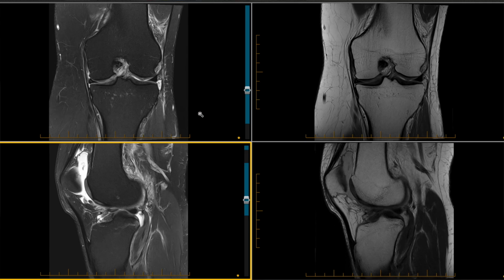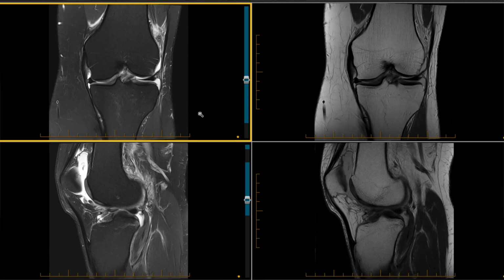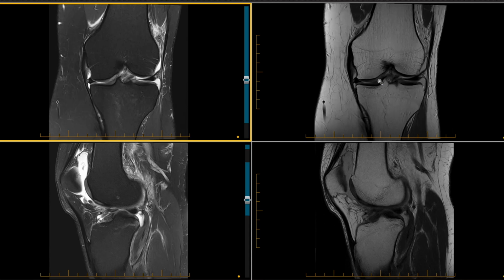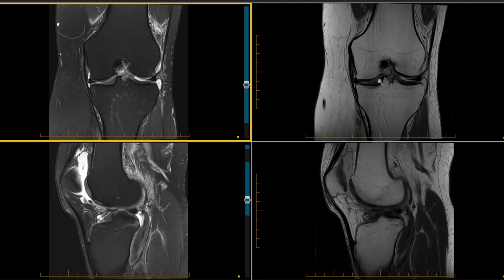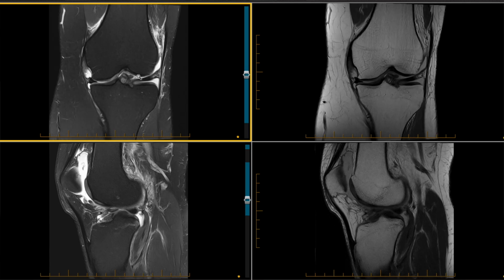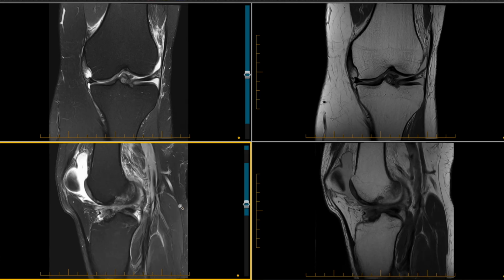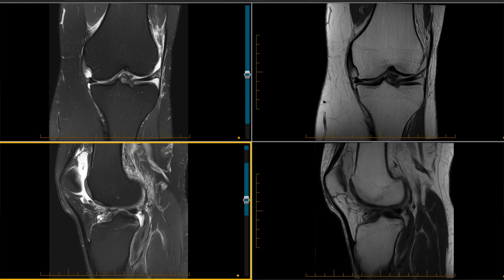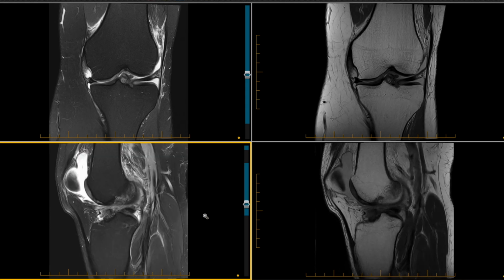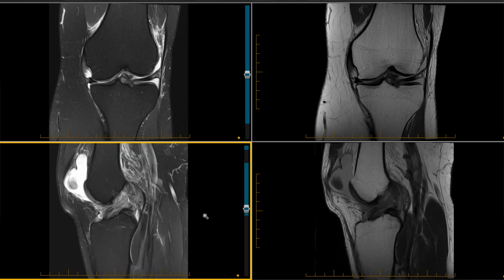low signal intensity focus, which on the coronal images is also clearly visible. And this is a piece of the tibial-sided fibers of the ACL that are displaced external to the intercondylar notch and now sitting beneath the lateral femoral condyle and superior to the lateral meniscus anterior root attachment. This is pretty much the most common of all displaced areas to find displaced ACL tissue.